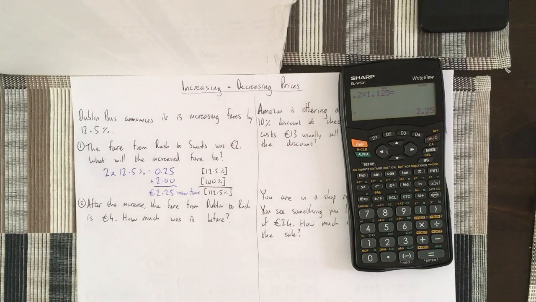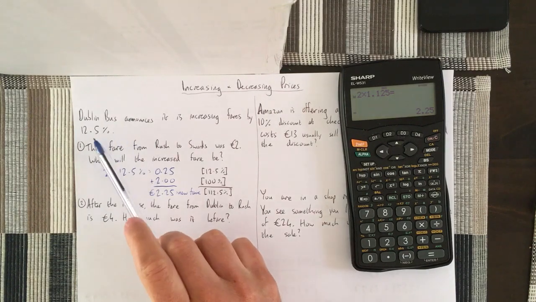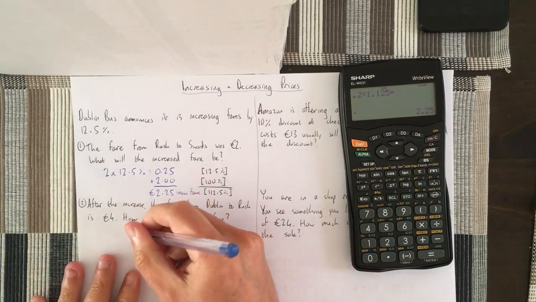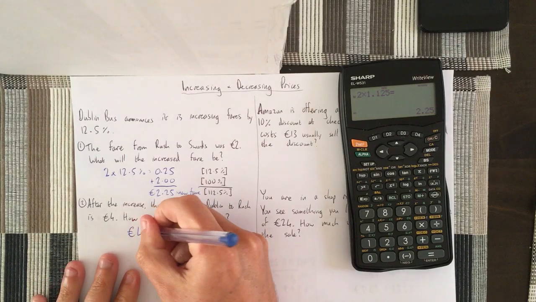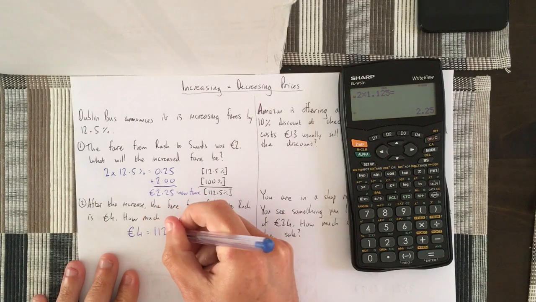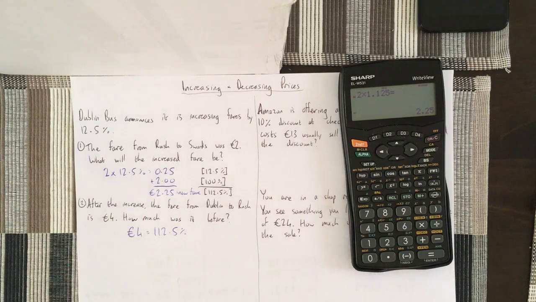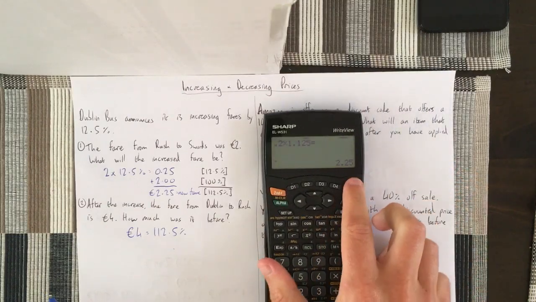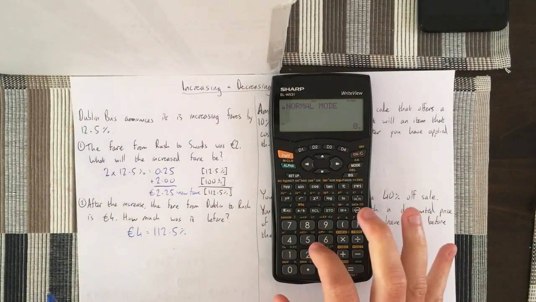So if you increase something by 12.5%, after the increase, you've got 112.5%. So this €4 is after the increase. So €4 is equal to 112.5%. We want to get back to before we added it on, so we're looking to get back to 100%.